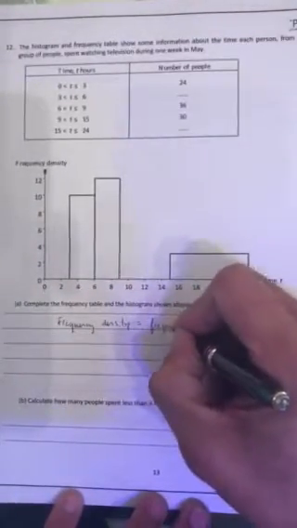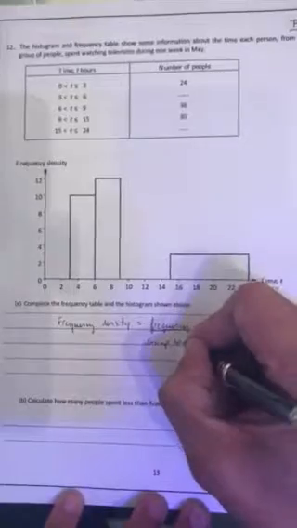Frequency density is equal to the frequency divided by the group width. So, if I want to plot the bar from 0 to 3, this group here, I need to add an extra column really and work out the frequency densities. Some of them have already been worked out. I'll just write down FD for short.